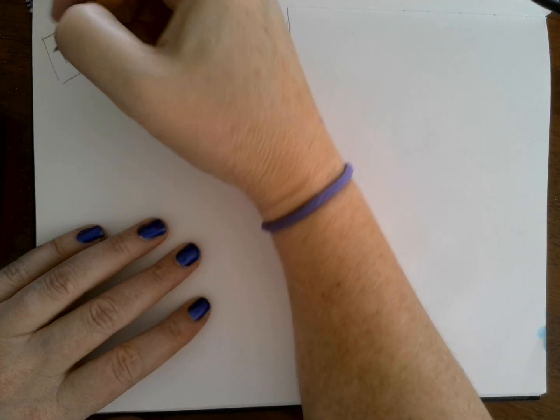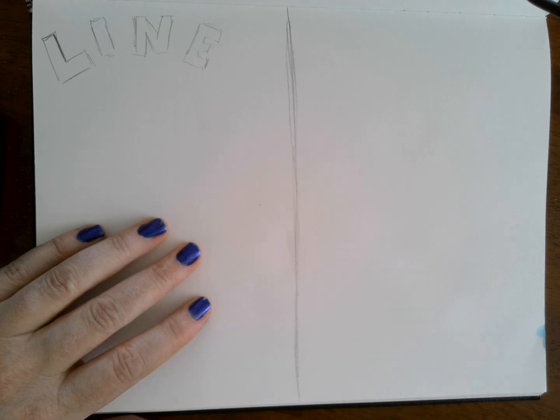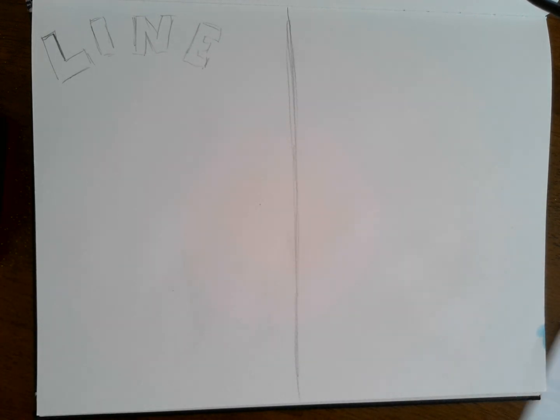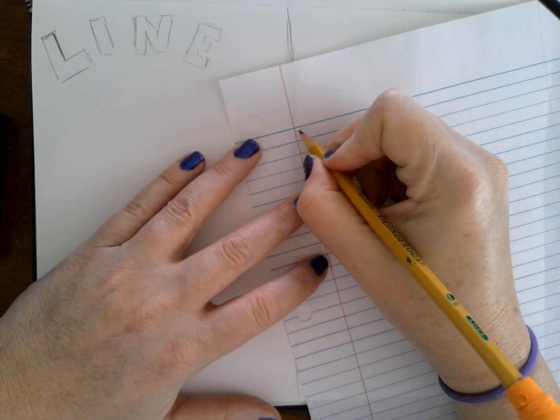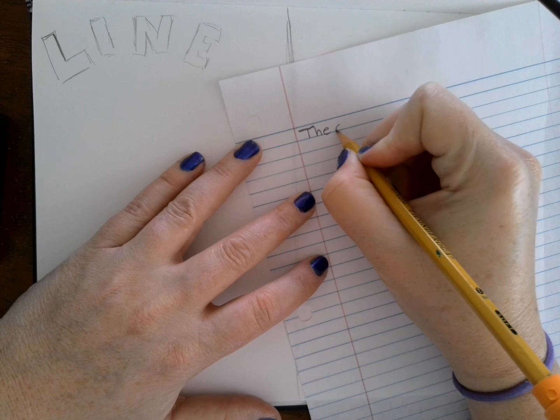On all of our definition pages, you must have the basics. The basics are: number one, you need to have the art element.